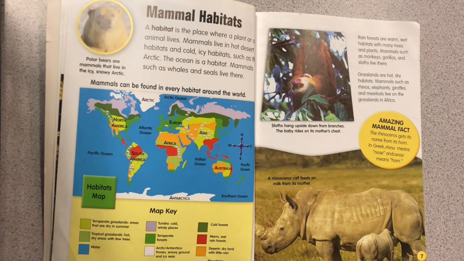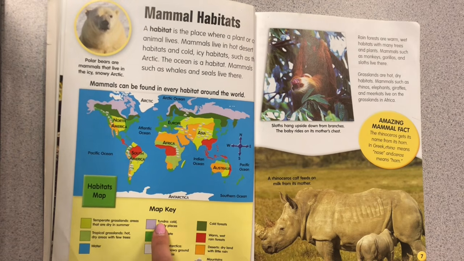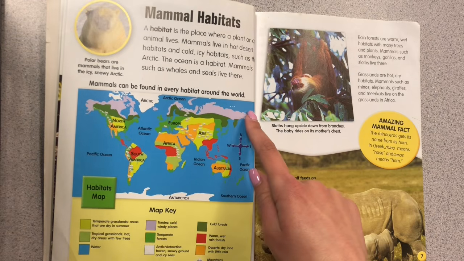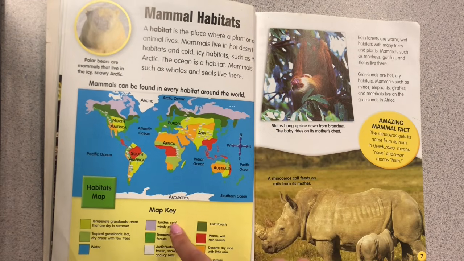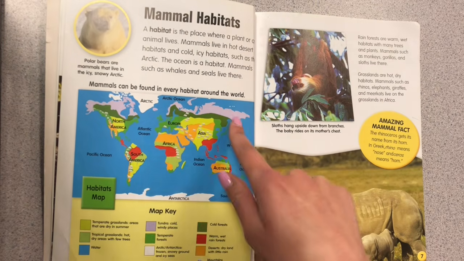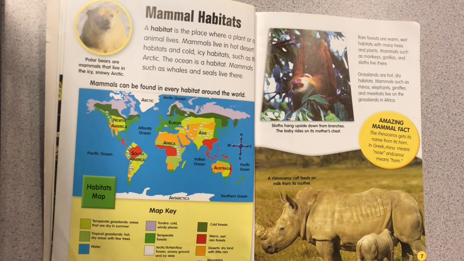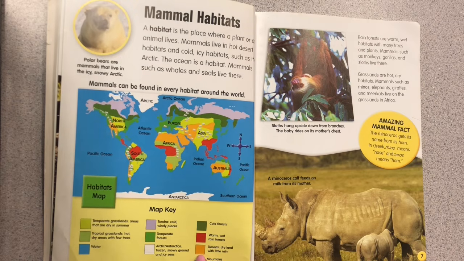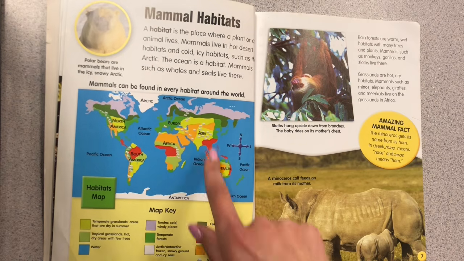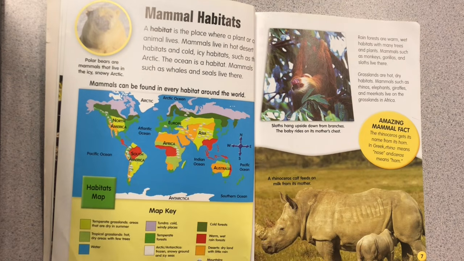So let's see. If we look here at all the purple spots on the map, that means the habitat is a tundra, which if we remember from science, those are cold, windy places. And they're up here in the north and also over here on top of North America. If we want to see deserts, it's all the orange spots on the map. So in Australia, there's a desert, in Asia, in Africa, in North America, and also in South America. That's where you will find deserts.